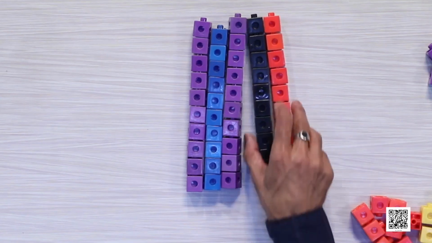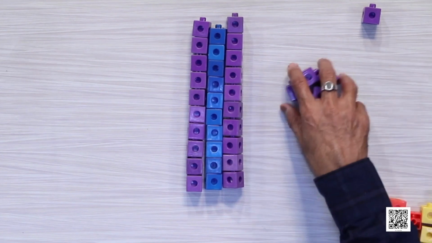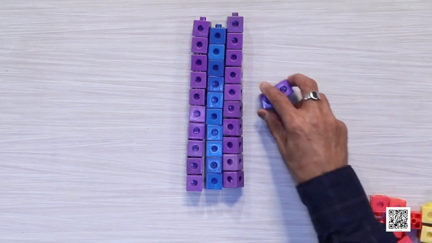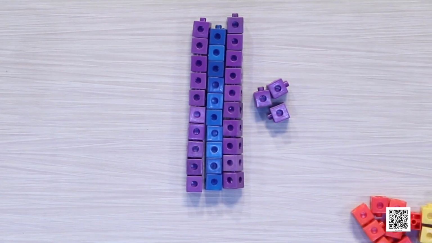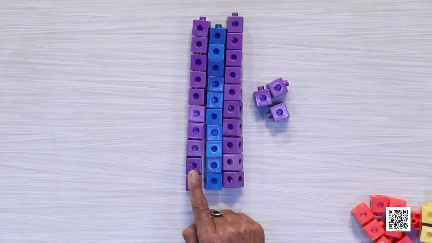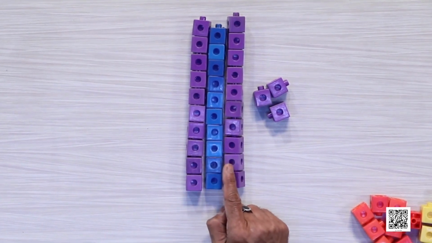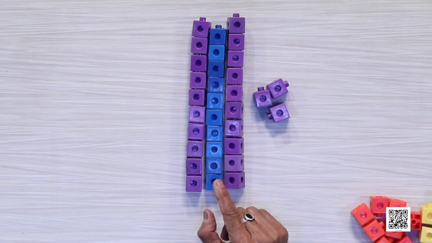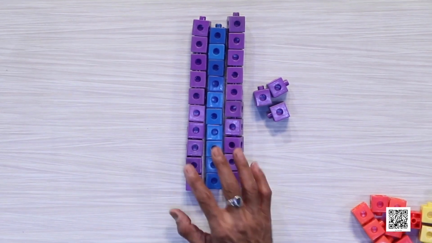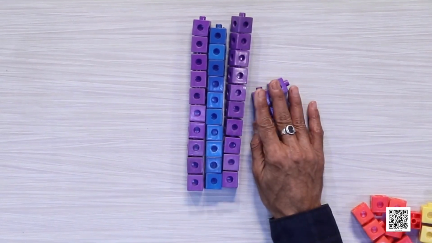Yes, as the name is, we can directly write. If we want to write, how many are these? Can you tell me how many are these now? They are 1, 2, 3. 3 groups of 10 or 3 tens. How many are these? 30 and 3 more, 33.